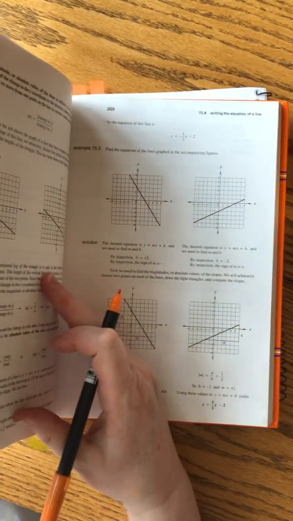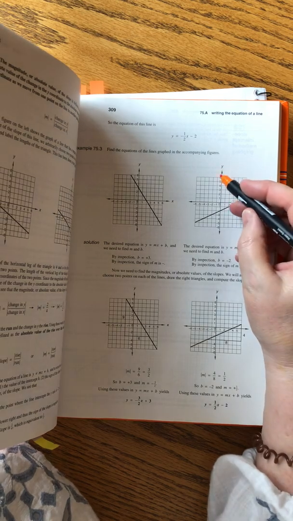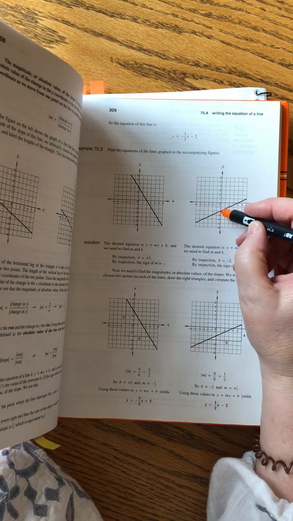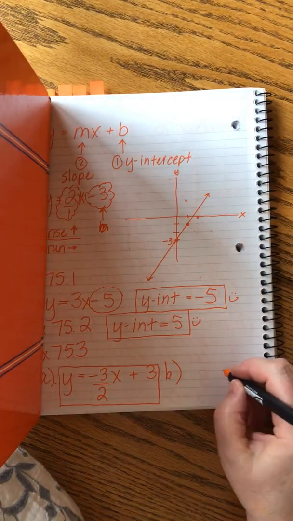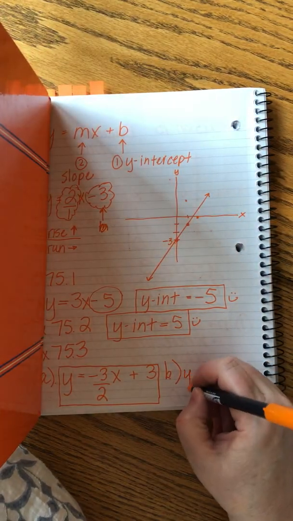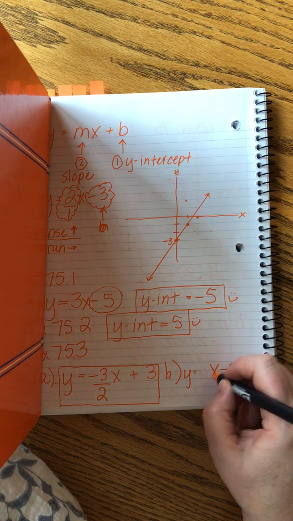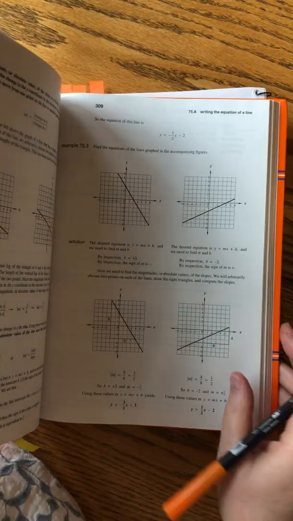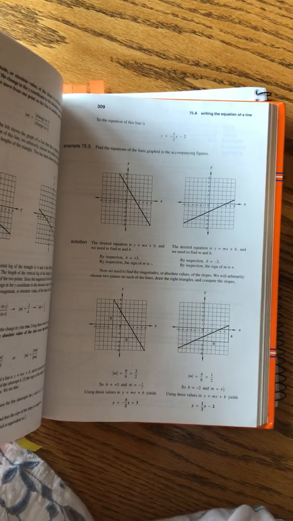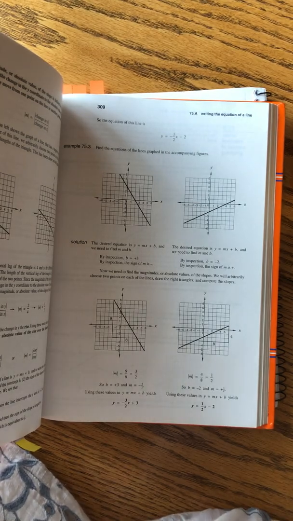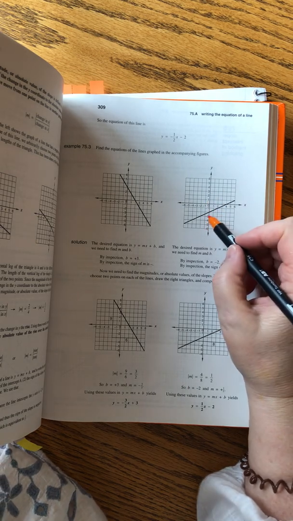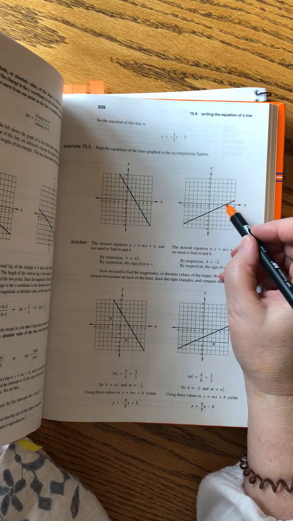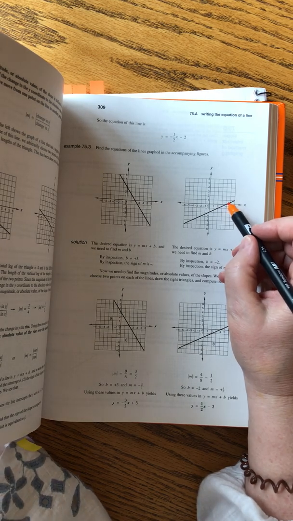Again, first we look for the y-axis and we find out where the line crosses. Negative 2. So that is our b value. We can write y equals something x minus 2. Okay, now we need to find the slope. Now this slope we can see is a positive slope. It's going uphill. So it'll be the rise over the run. So we go from this point to that point, right? We can pick any 2 points. We just choose what's easiest to calculate.